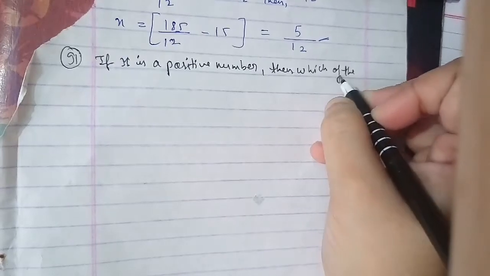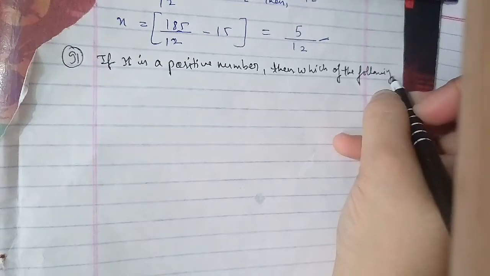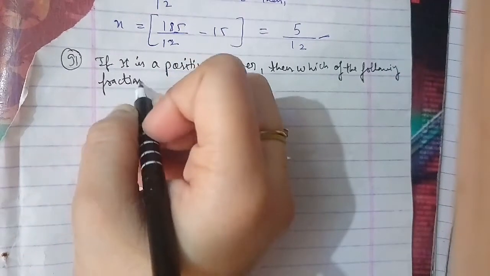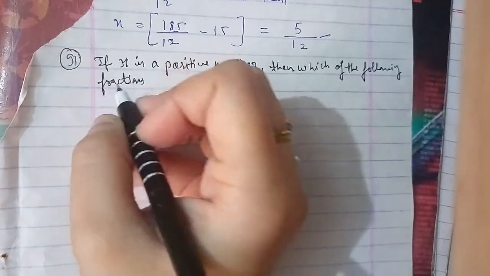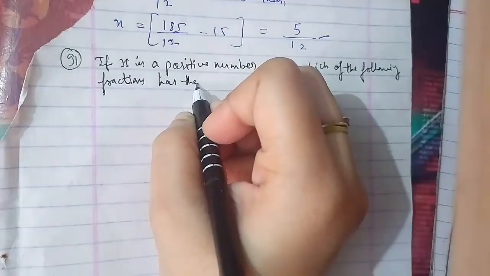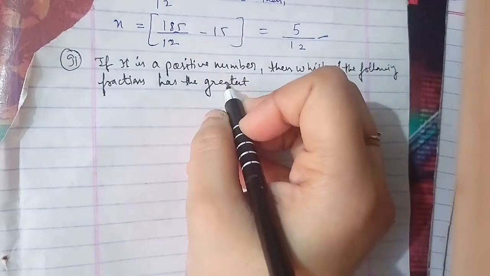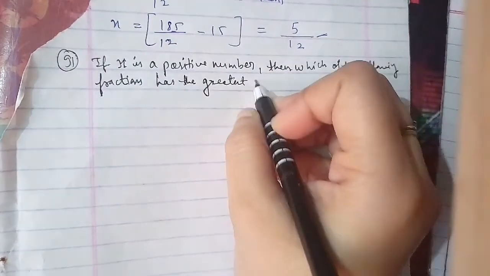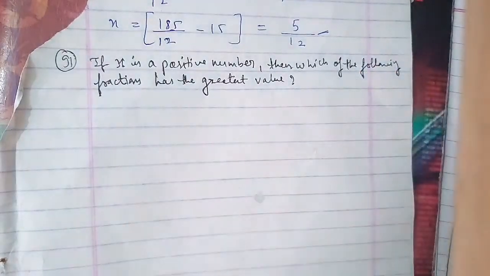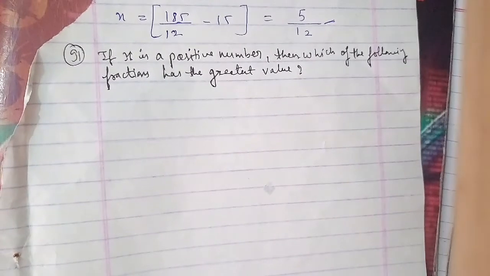So let's go ahead with the solution for this as well. Clearly, x plus 1 upon x is the only fraction in which the numerator is greater than the denominator, so it is the greatest fraction here. So the answer will be x plus 1 upon x here. Now we will be going ahead with another question as well.